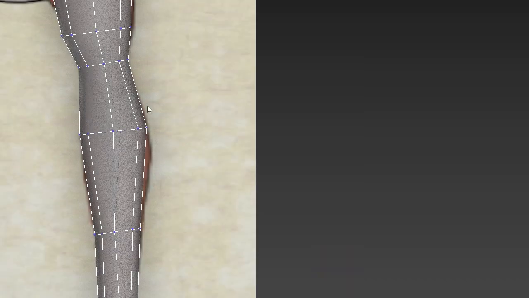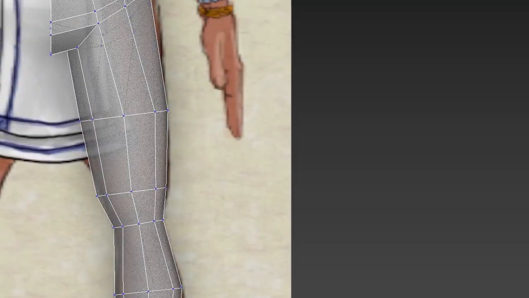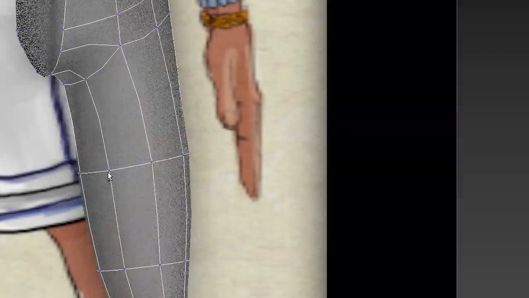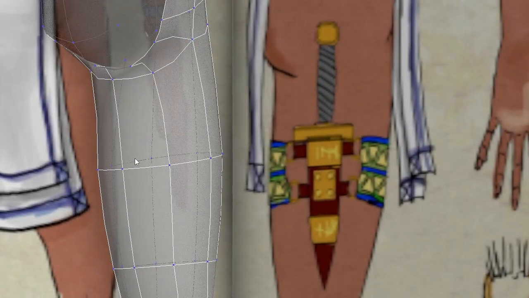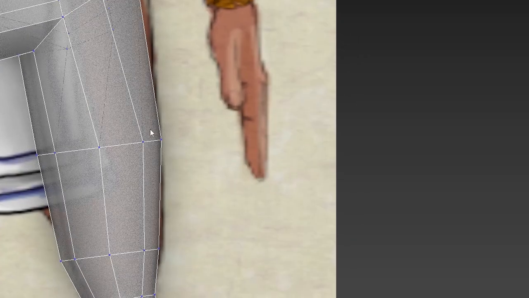I can go in and add more geometry in here and even out the squares. When I subdivide, that's what it'll look like. And so that's okay. But ultimately, the more geometry that I add in there with a subdivide, the better off. So I'm going to just kind of go in here and square up things a little bit more.